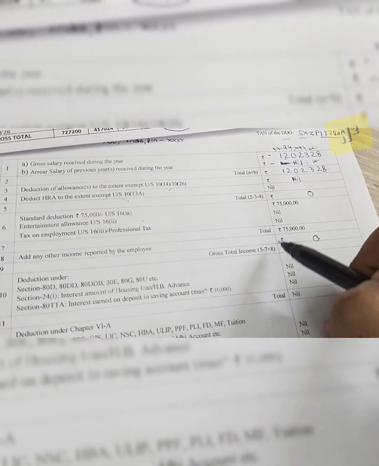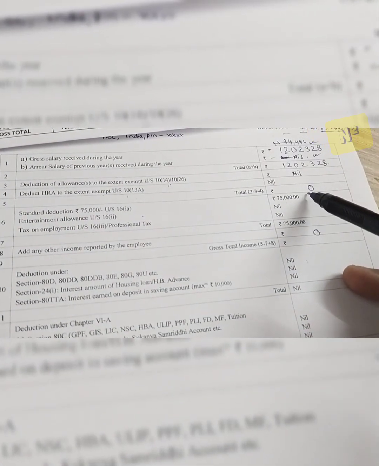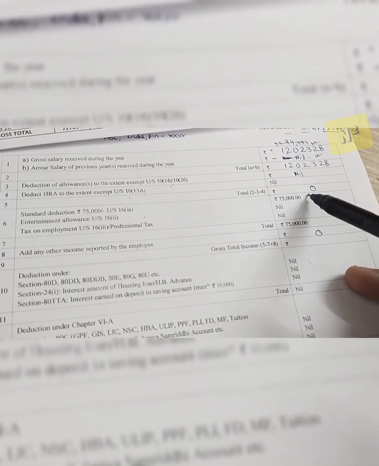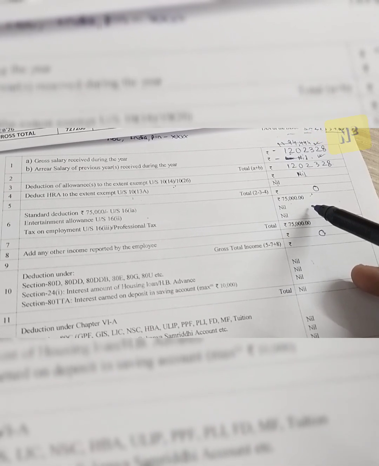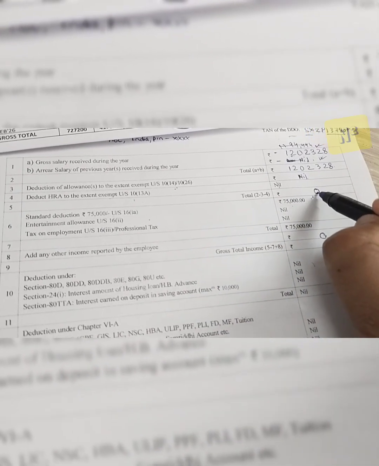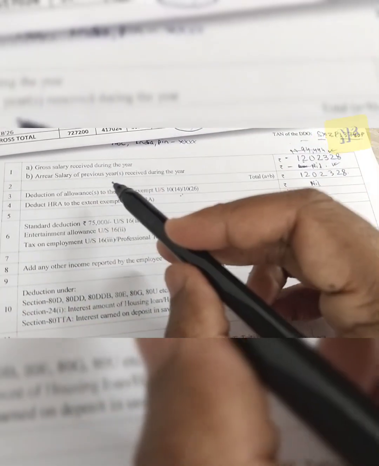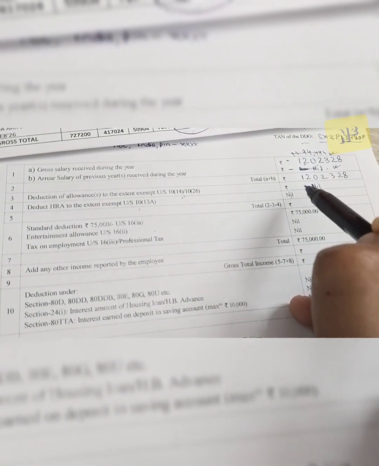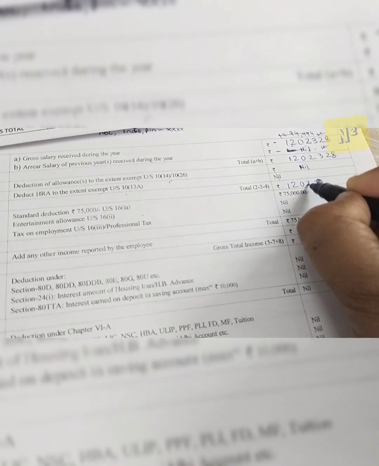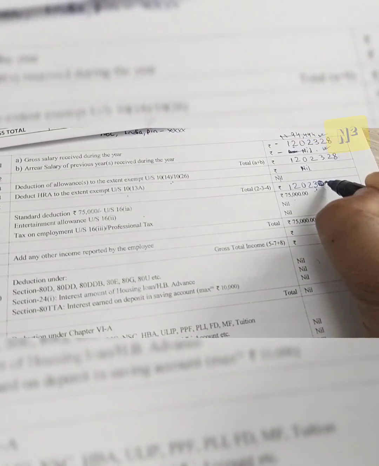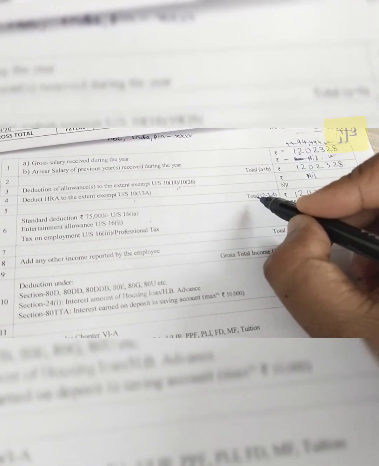So 5 minus 7 plus 8. 5 is the value that you have written over here. Gross total income 5 minus... sorry, this is not 0, suppose. Here it is written as 2 minus 3 minus 4. That means 2 is this 12 lakh value minus the allowances. So we have to write here 12,02,328. This is the value in section 5.